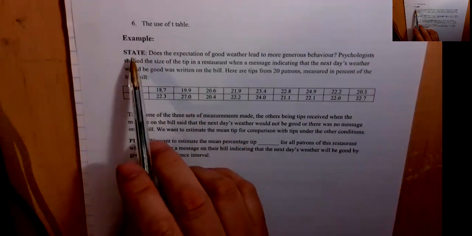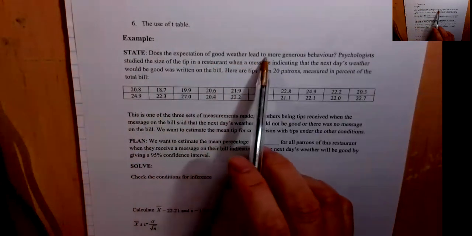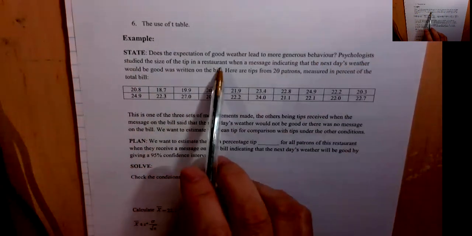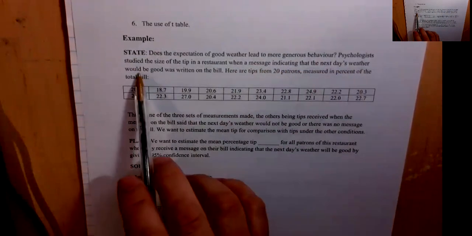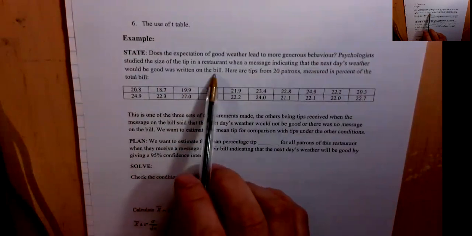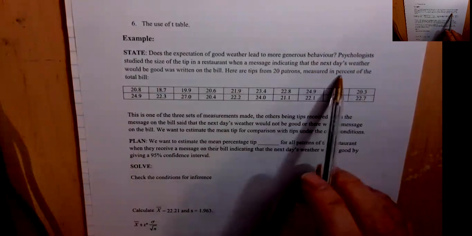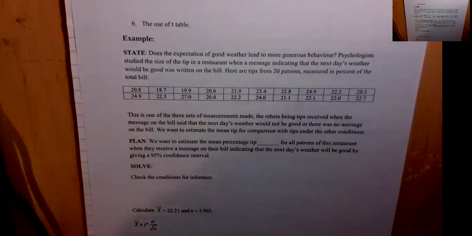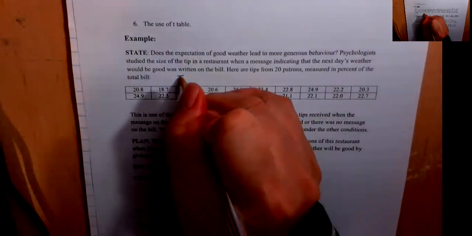Look at here. Does the expectation of good weather lead to more generous behavior? Psychologists study the size of the tip in the restaurant when a message indicating that the next day's weather would be good was written on the bill. Here are the tips from 20 patrons, measured in percent of the total bill. So in this example, what is the variable of interest?